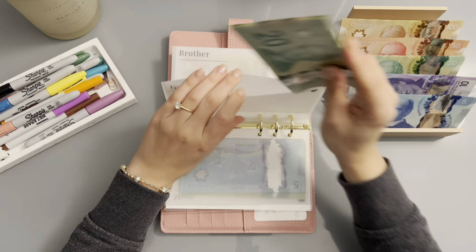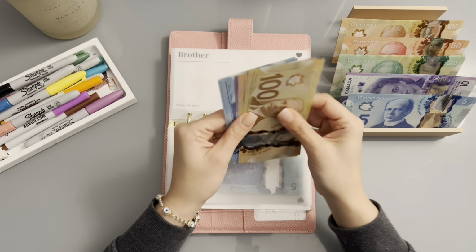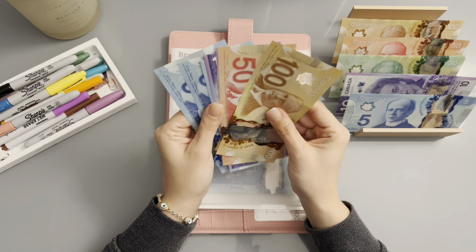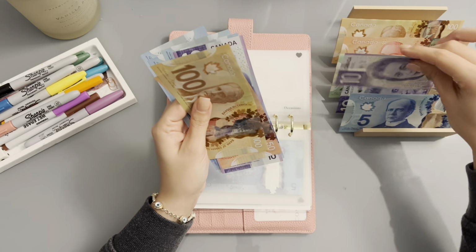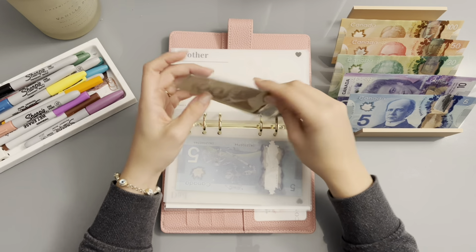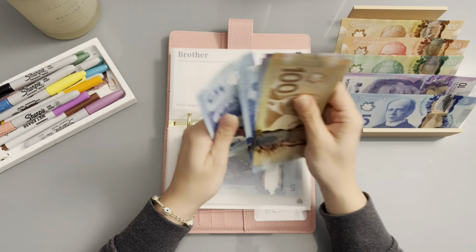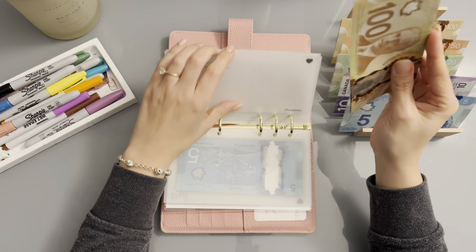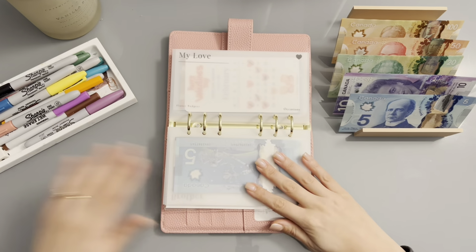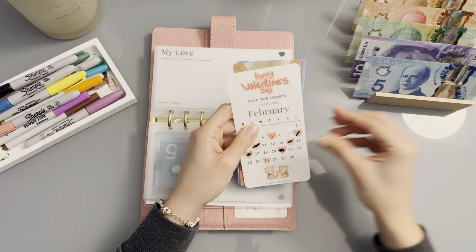Okay. Which is good. My brother will be getting 10. Let's do the same thing. Take this 10 out, put this 20 in. And my brother now has 100, 150, 170, 180, 185, 190, 195, 200. Perfect. We are making very good progress in this binder. And my love will be getting 25.